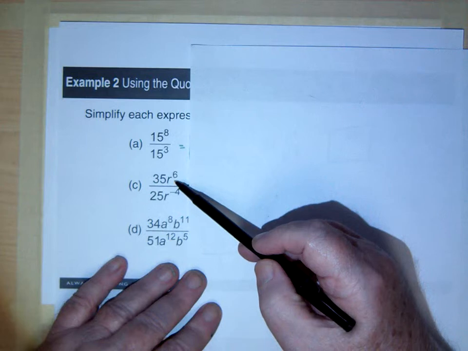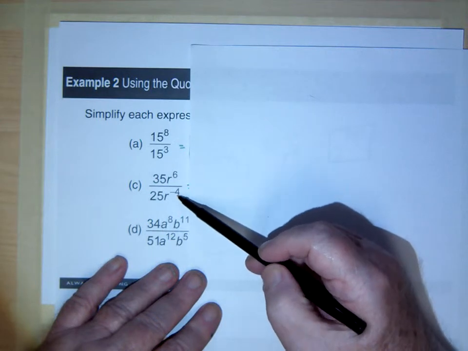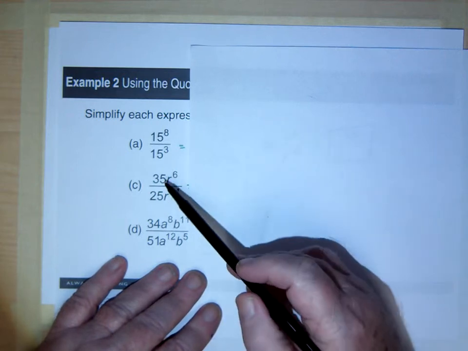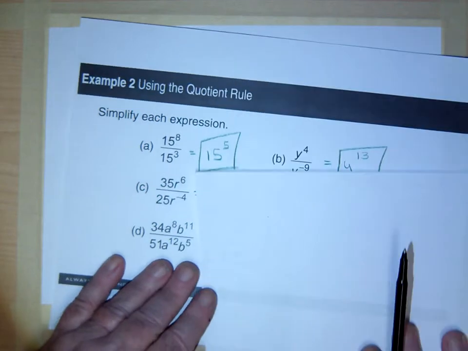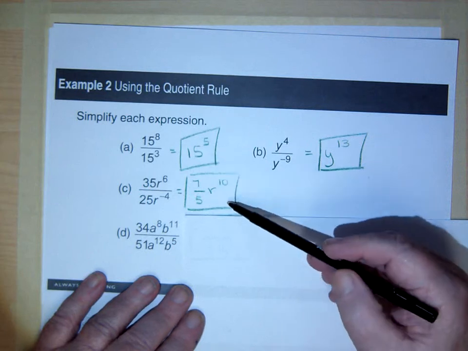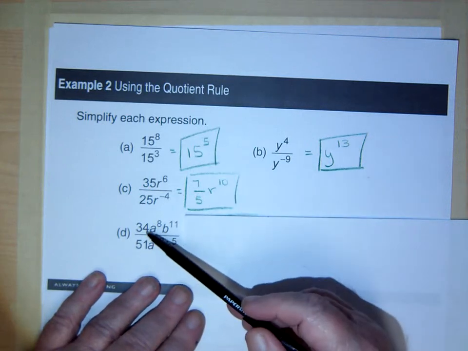And here we're going to have r to the 6th minus a minus 4. And so that is going to be r to the 10th. So this is going to be 7 over 5 r to the 10th. And up here we had 15 to the 5. 7 over 5 r to the 10th, and here we're going to reduce this fraction.